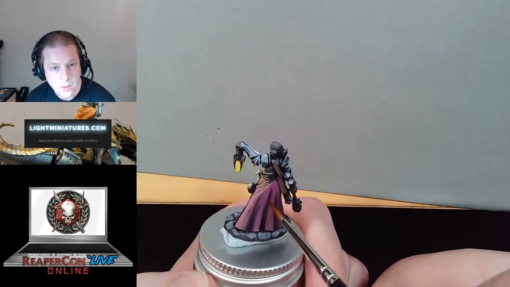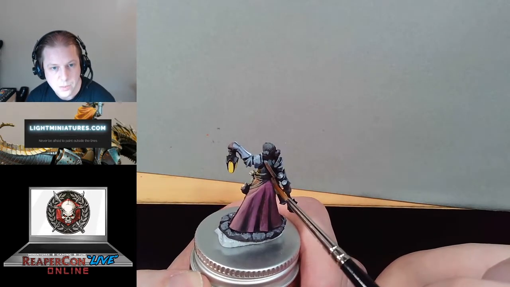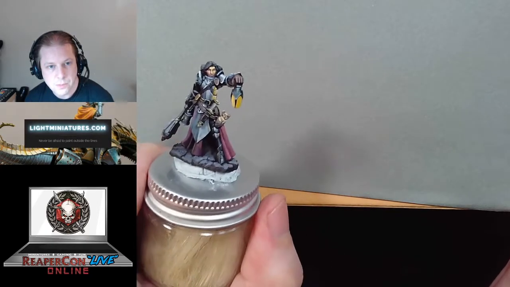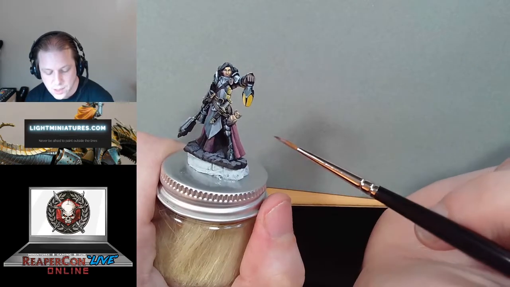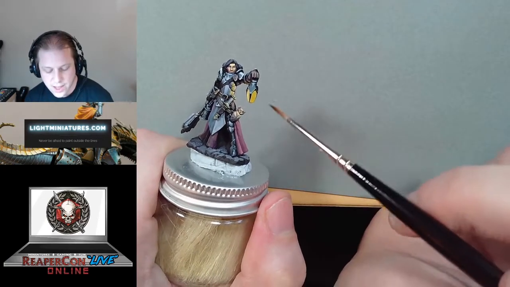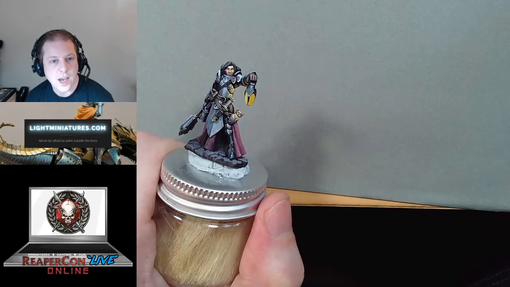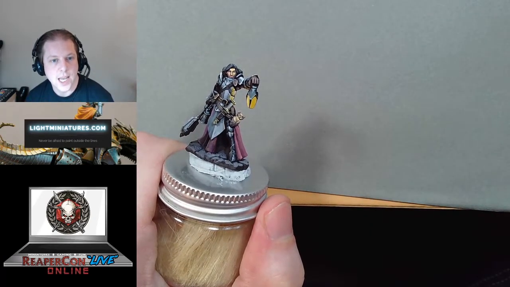I have some on the purple fabric here, but I probably need more there. But yeah, I'm trying to think about how the light that she's holding would interact with that metal and paint the highlights and the shadows appropriately in the NMM.